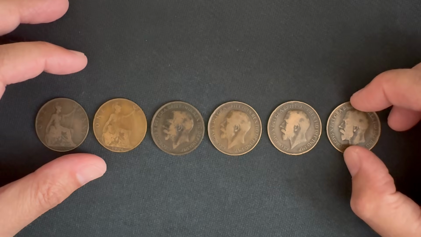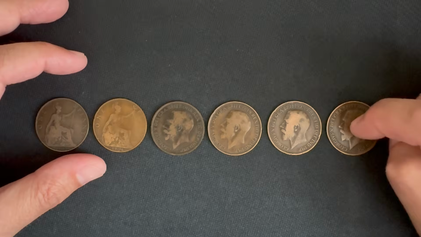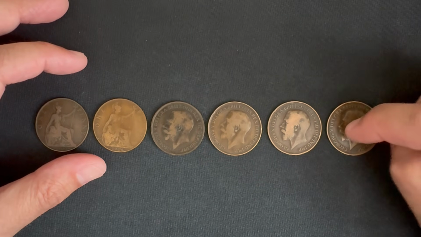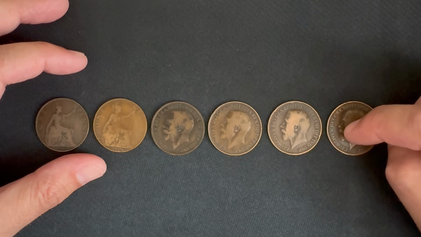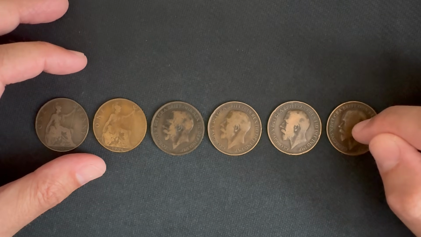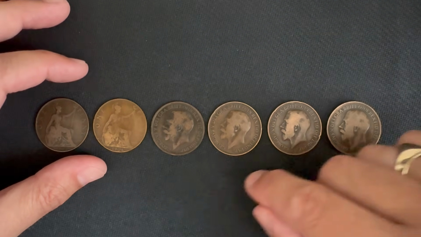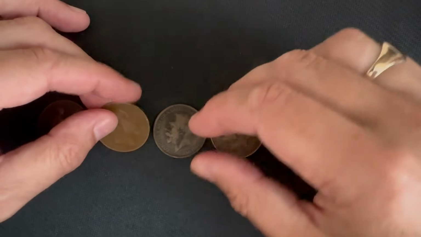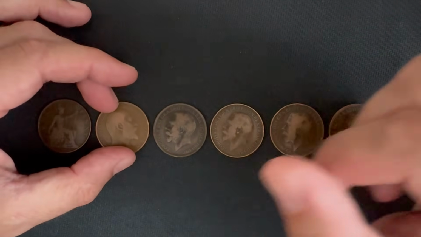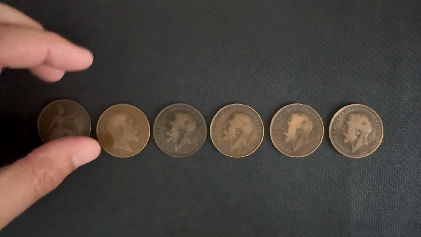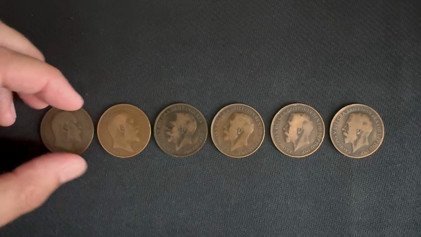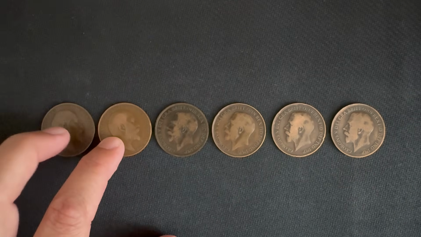Now let me just think, George the Fifth is the great-grandfather of King Charles III. So, yeah, George the Fifth was the father of Edward VIII and George the Sixth. George the Sixth being the father of Elizabeth II. And his father was Edward VII. And there is Edward VII. And Edward VII. And he was the son of Queen Victoria.